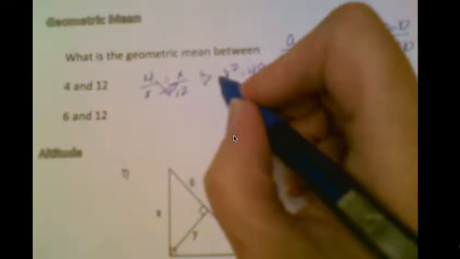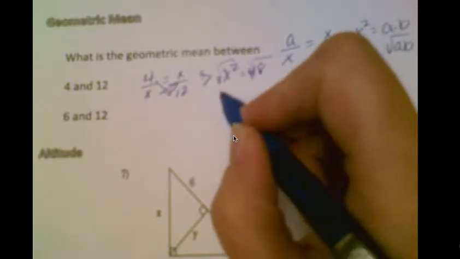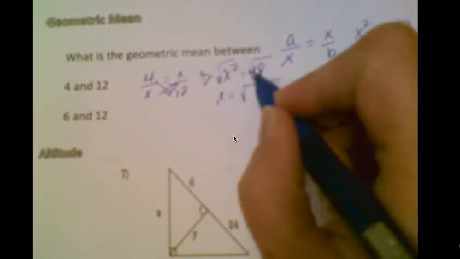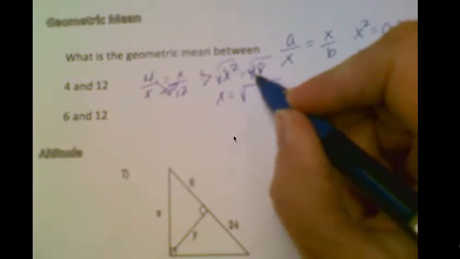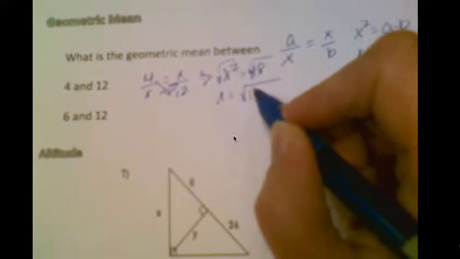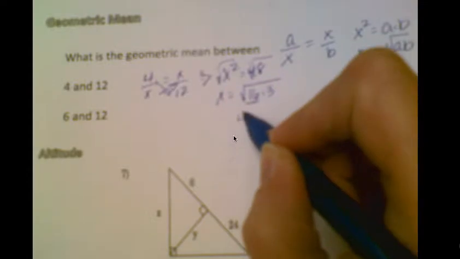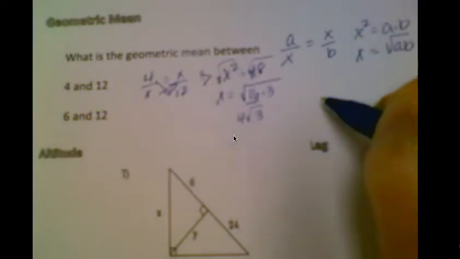So when I take the square root of both sides, I get x is equal to, and I have to ask myself, what is a perfect square that goes into 48? And you should have all these notes, the perfect square notes, with you. So this is going to be 16 times 3. I like to underline my perfect square. Out pops the 4. 4 square root of 3.